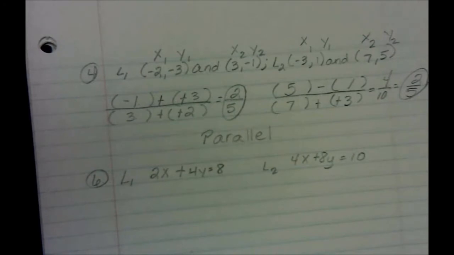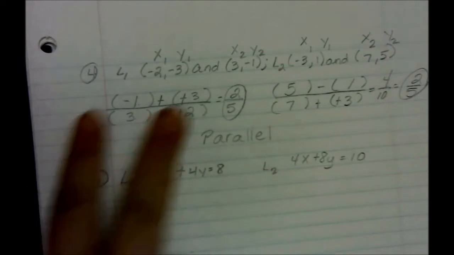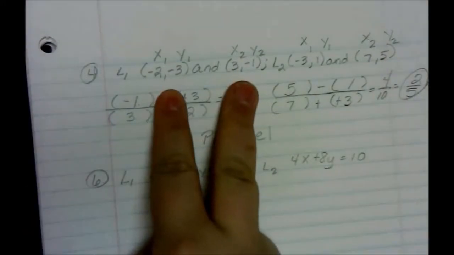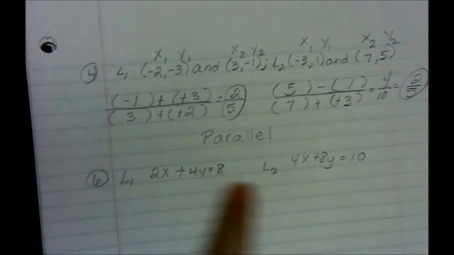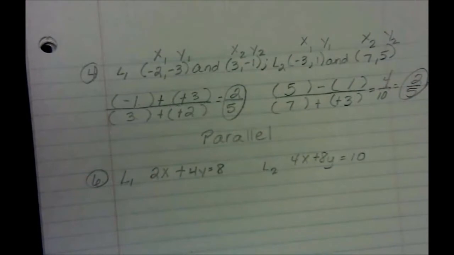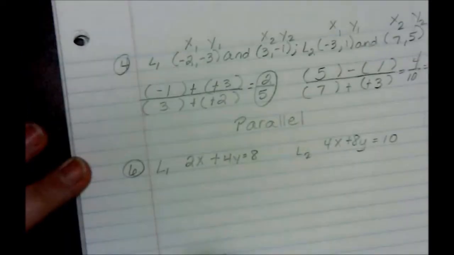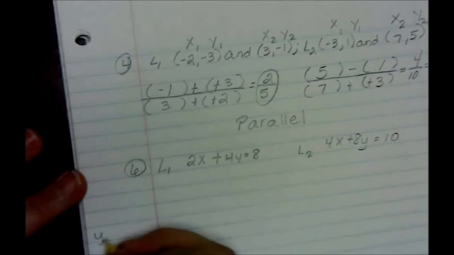The reason it is different is because before they gave us two ordered pairs and we had to find the slope. Well, this time they just gave us an equation and we have to find the slope. We learned how to do this in section 3.2 notes towards the end. So in order to find out the slope in an equation, we have to put it in the form y equals mx plus b.